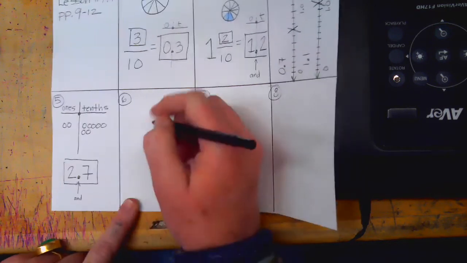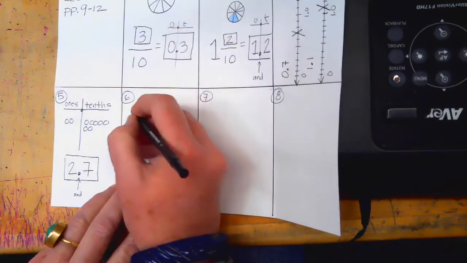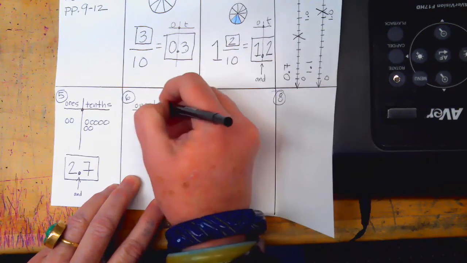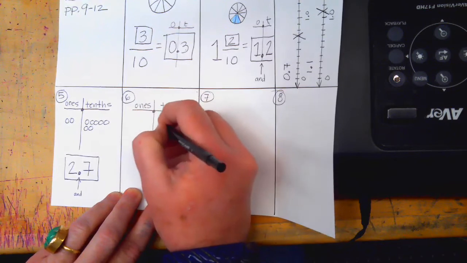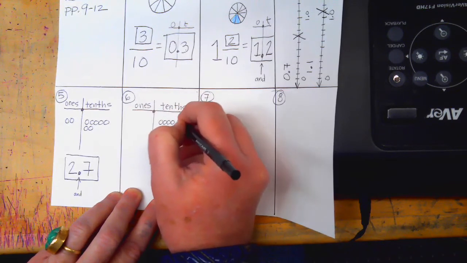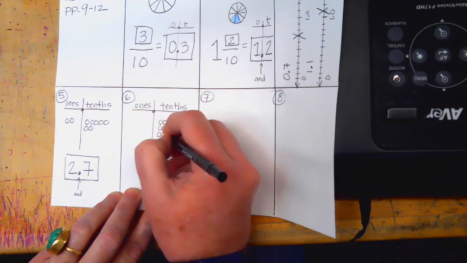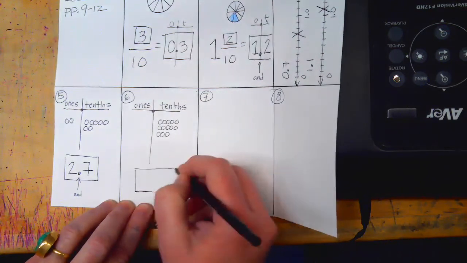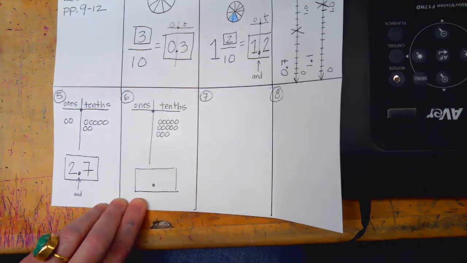Now let's look at number 6, because number 6 is a troublemaker. I have ones, I have tenths, and I have 13. And then it's asking me to say what the decimal is.